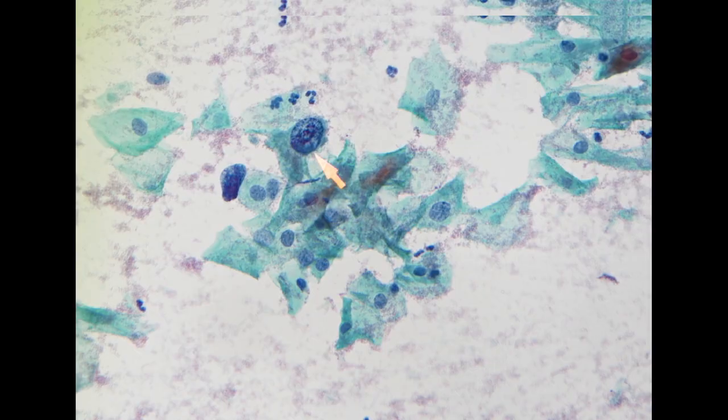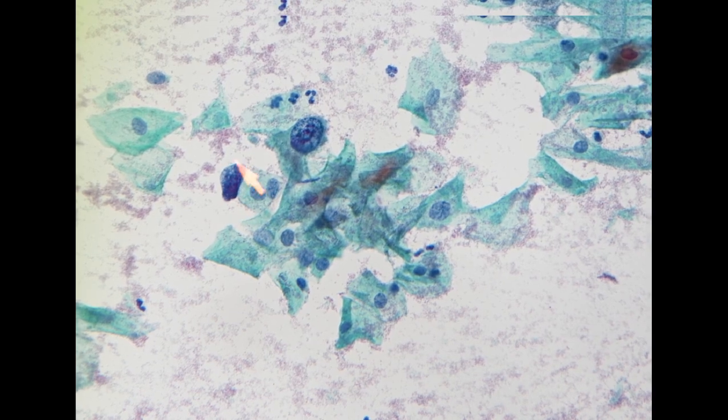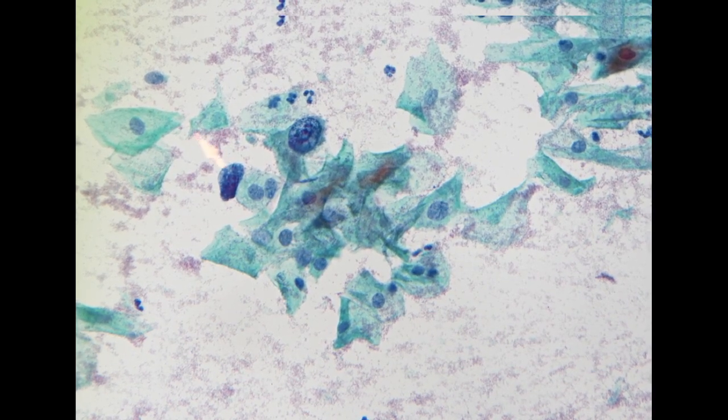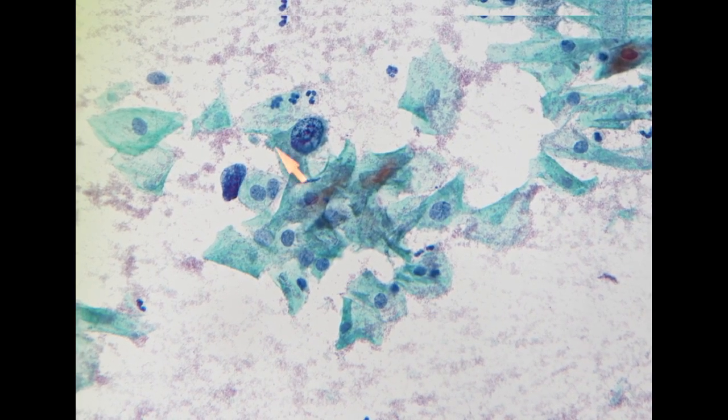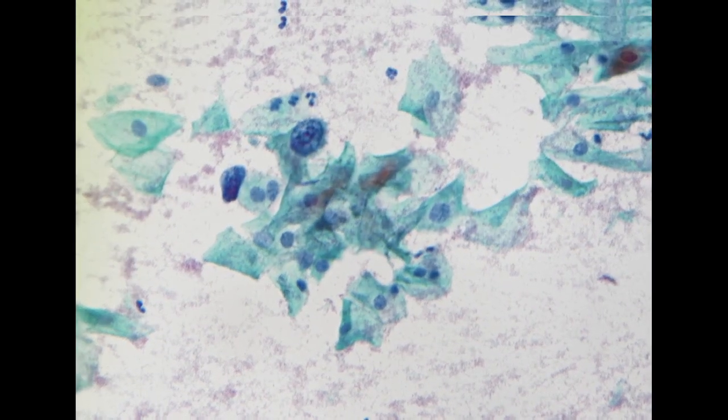So you see increased size of the nucleus, hyperchromasia, coarse chromatin. These seem to be naked nuclei. It is a little bit difficult to interpret because sometimes in atrophy you can see individual naked nuclei with more hyperchromatic chromatin. But this one seems to be quite abnormal. But this is only a single cell over here.